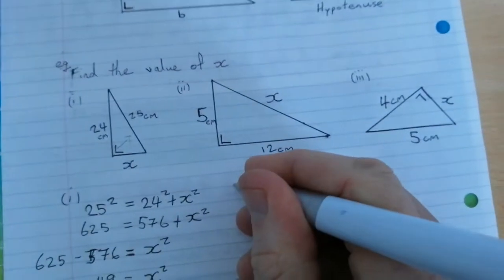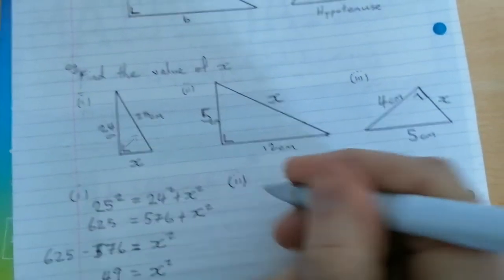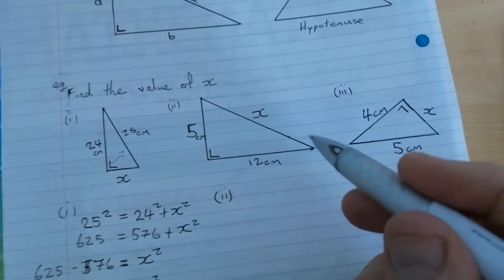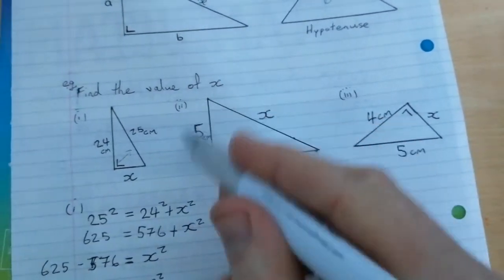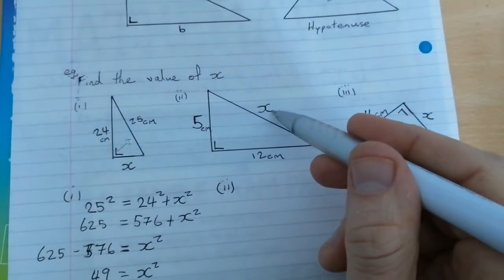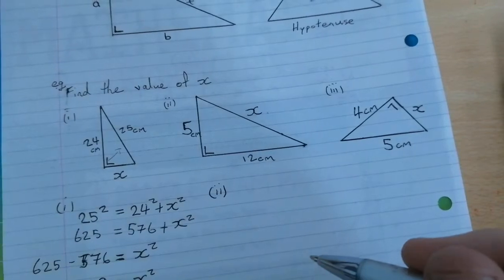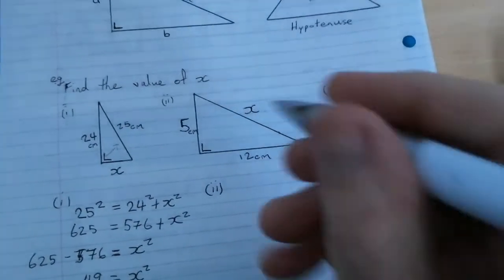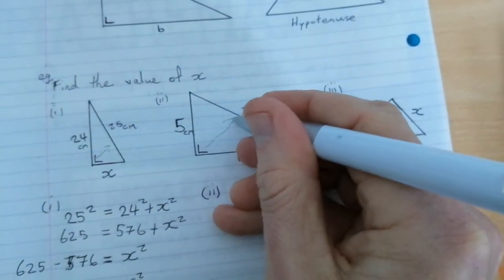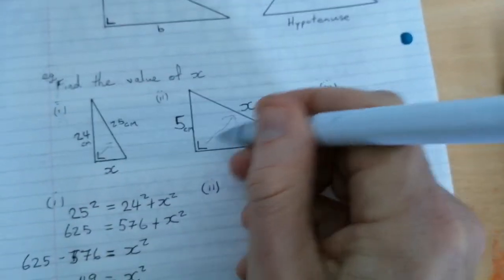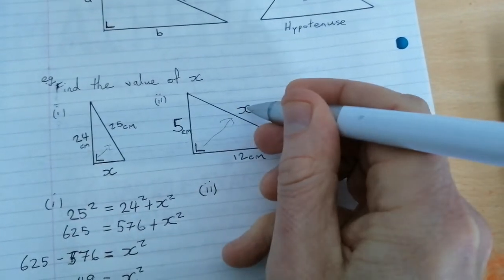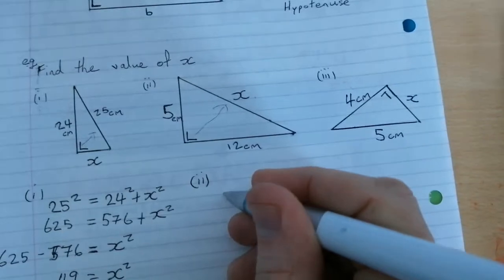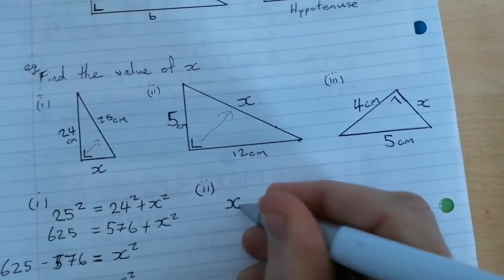Okay, let's do the second one very quickly. So this time we've got these three sides. The unknown side, the x side, is here. First thing we're going to do is work out which one is the hypotenuse. It's directly across from this right angle, so that's the hypotenuse. The hypotenuse always goes on its own.